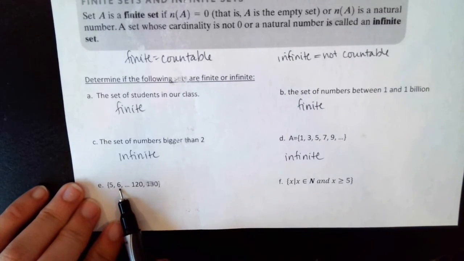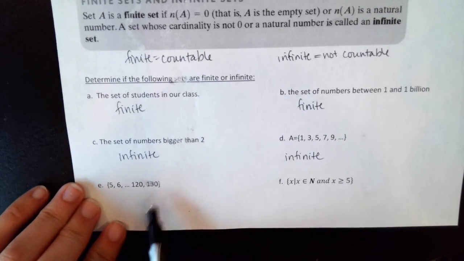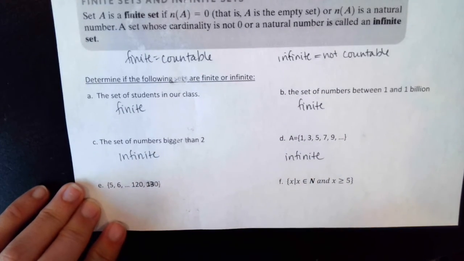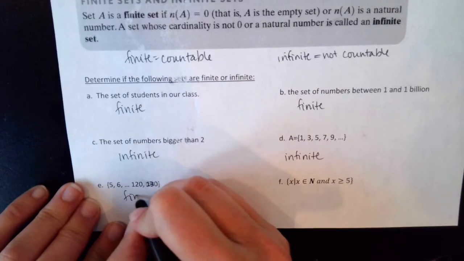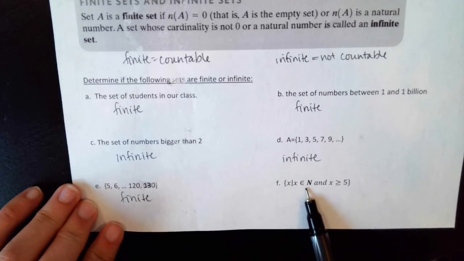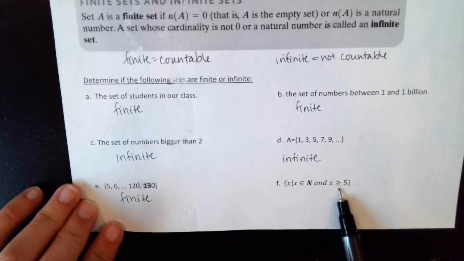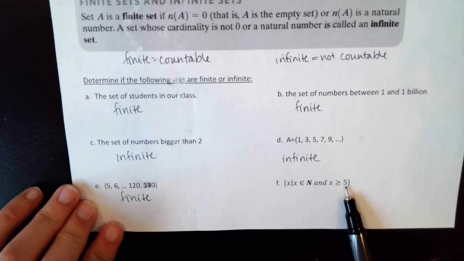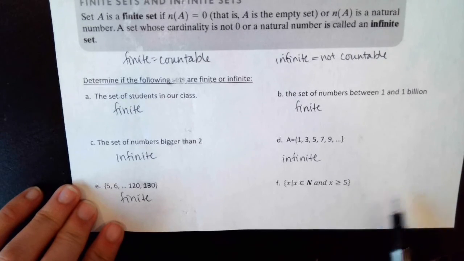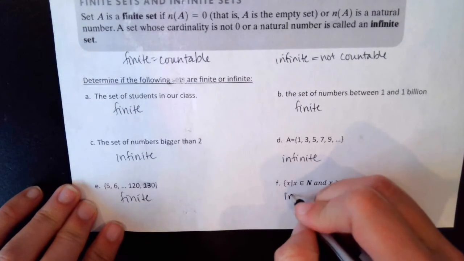This one, 5, 6, and then I do some stuff, and then 120, and then 130. Could you count all of those? You could. This is finite. I'm not asking you to count them, I'm just asking you if you can. And then this one, I need natural numbers where the numbers are greater than or equal to 5. So you need to decide if I can count that or not. You cannot because it's starting at 5 and it's going up forever, 5, 6, 7, 8. So this one is infinite.